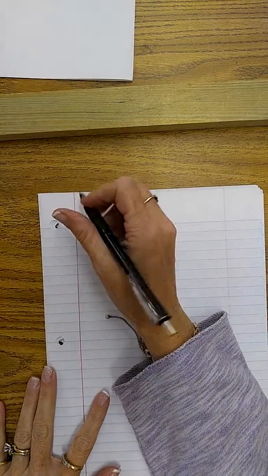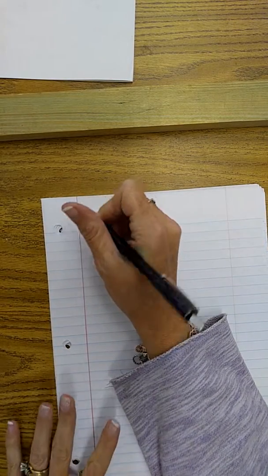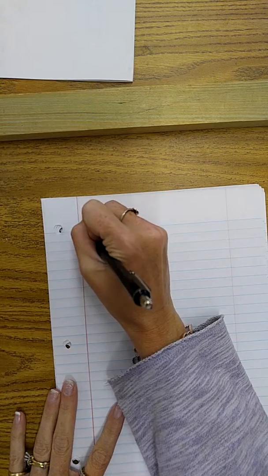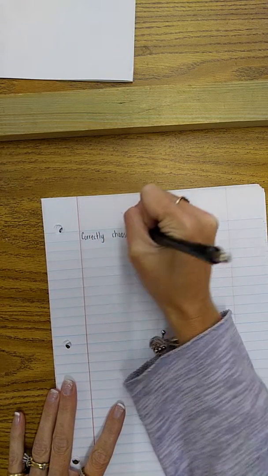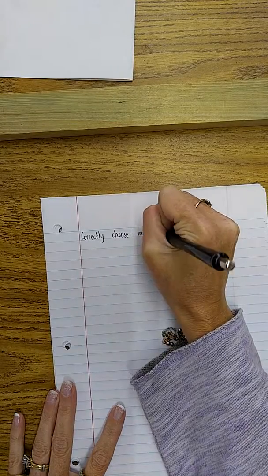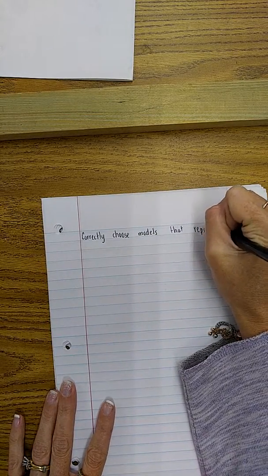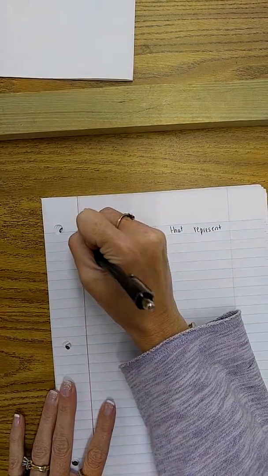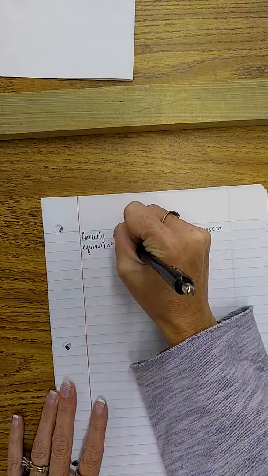All right, so looking at the assessment, students should be able to correctly choose models that represent equivalent fractions.